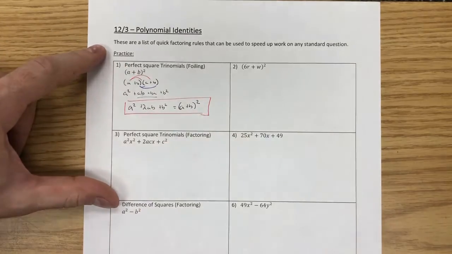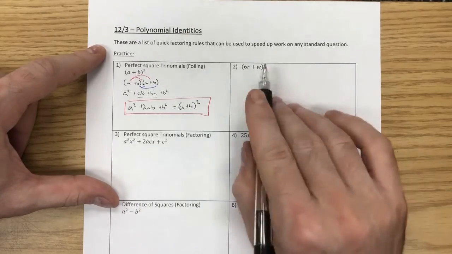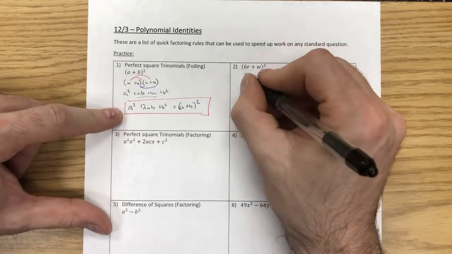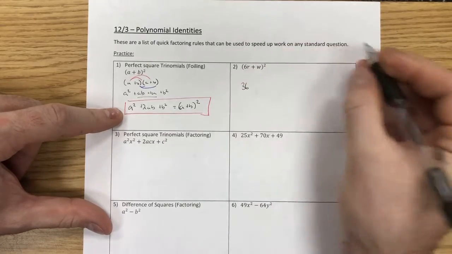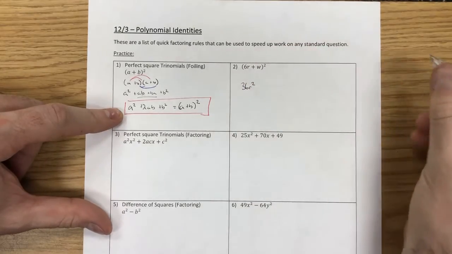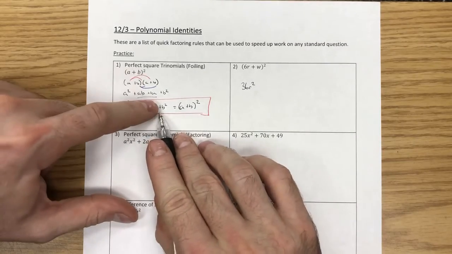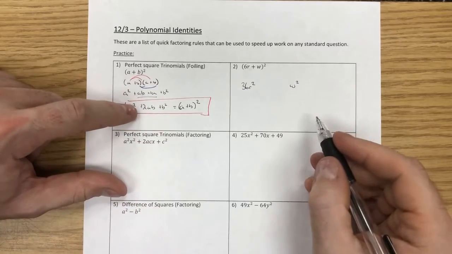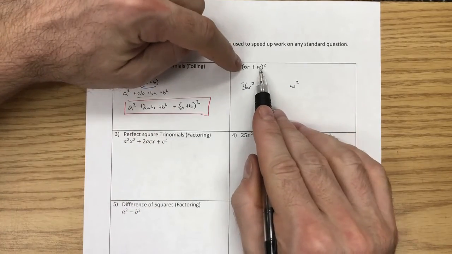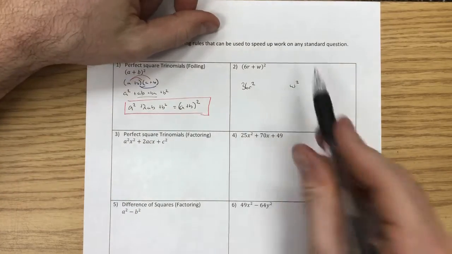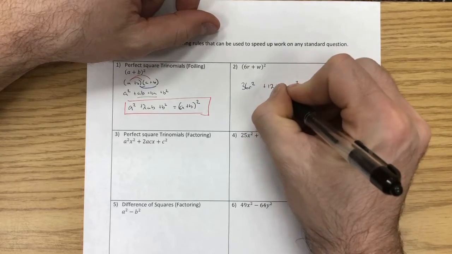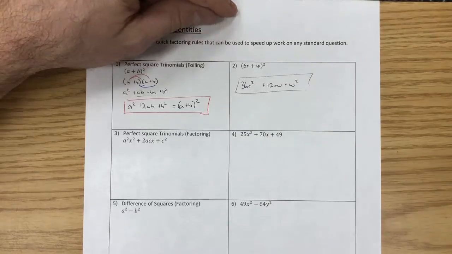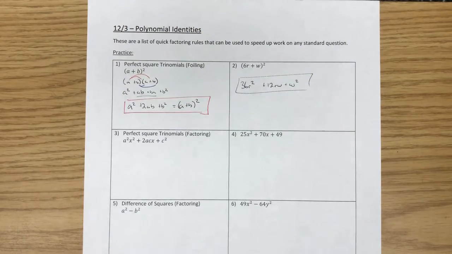So if we have a sample problem like this, without having to do any work, without having to show our steps, we can just say, hey, I'm going to square this first term. 6 squared is 36. R squared is r squared. I'm going to square the last term, so I'm going to get a w squared. And then in the middle, I'm going to multiply the two things together. 6rw times 2 is 12rw. And boom, we knock it out with no steps.